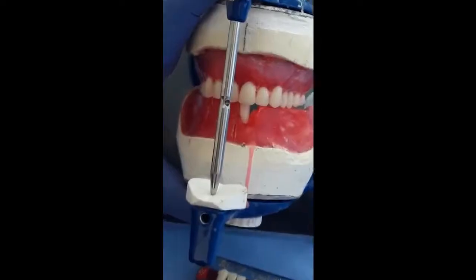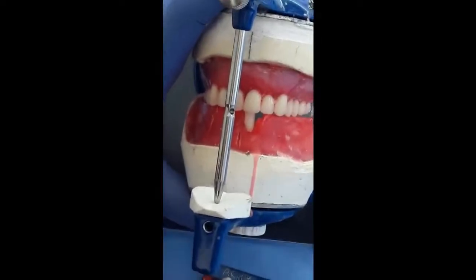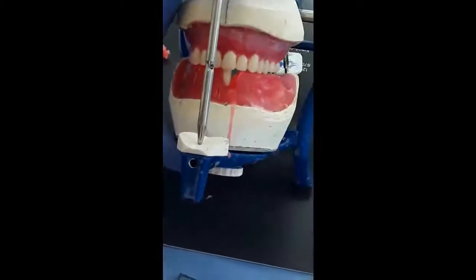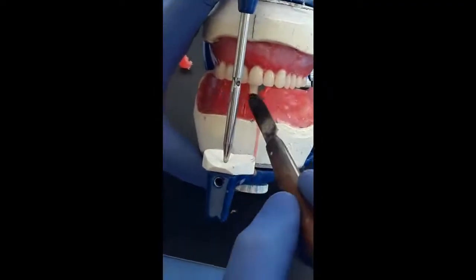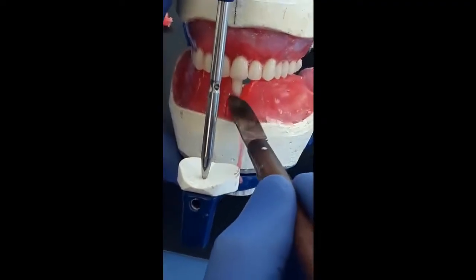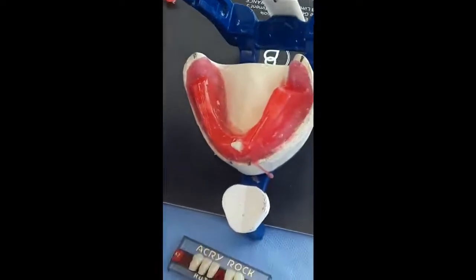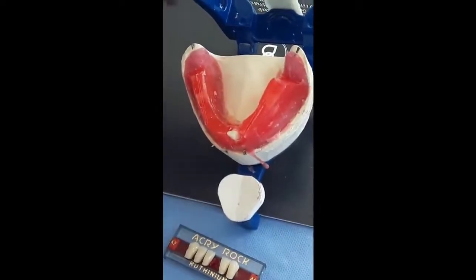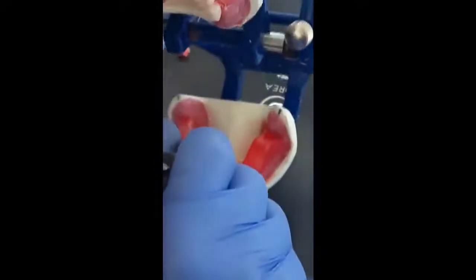Now we secure the tooth in its position. We use a hot instrument by melting the wax around it, and you can notice that the neck is slightly depressed. We also secure the tooth from inside.